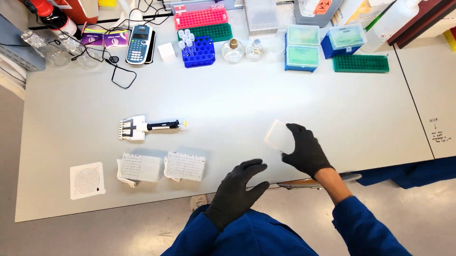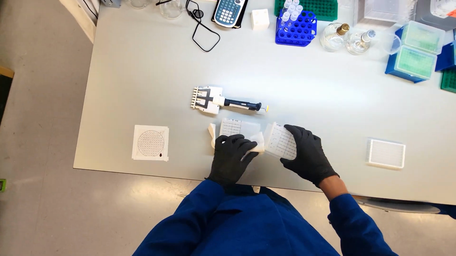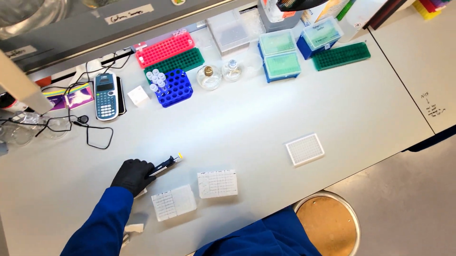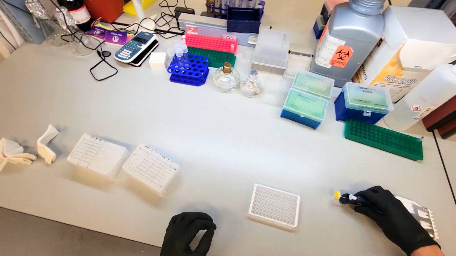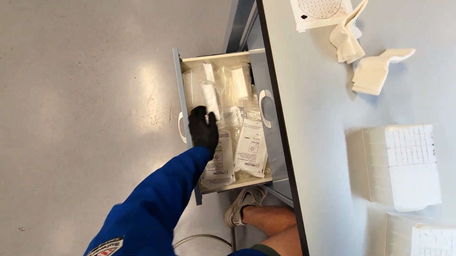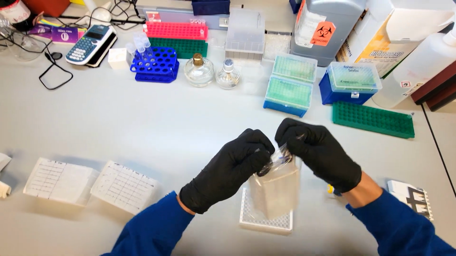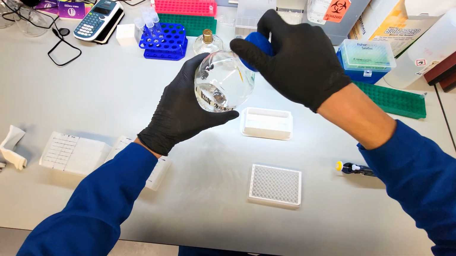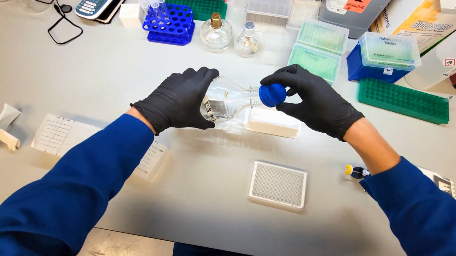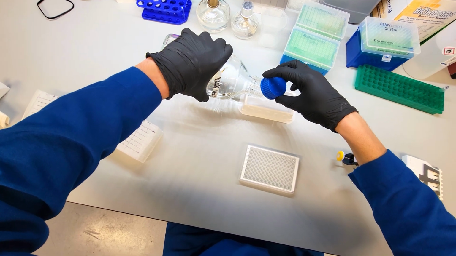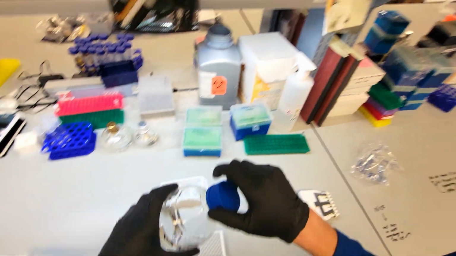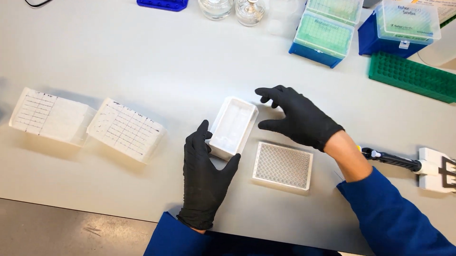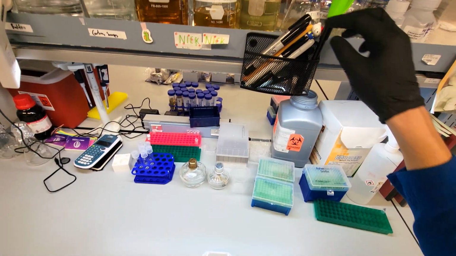The way that we'll do that, usually, the cells that you have are way too dense to run directly in the machine anyway. So what I'll do is get one of these reagent reservoirs, add some water to it. This is sterile water, but probably any distilled water will do. And we're going to add 150 microliters of sterile water to 50 microliters of the cells that we want to measure.